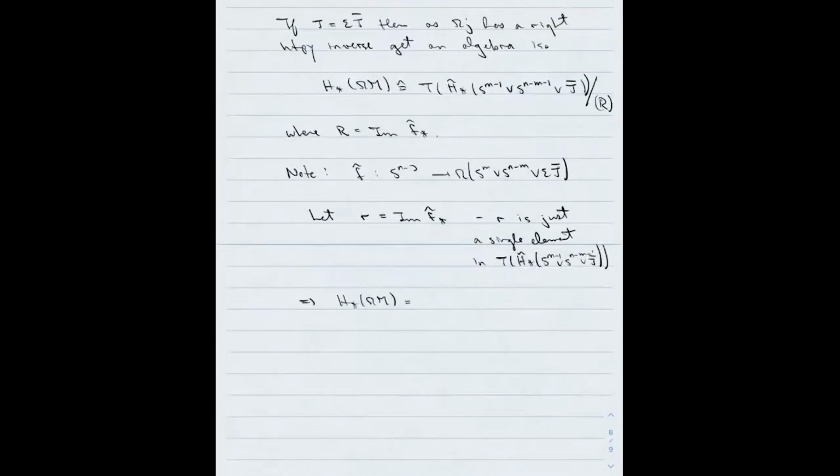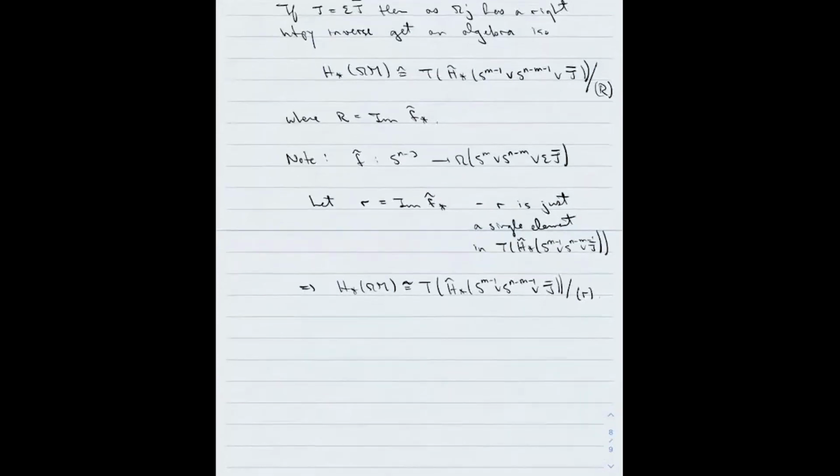So the homology of the loop on M, I think it's this tensor algebra, and you're going to quotient out an ideal generated by a single element. So quotient out by a single relation. And these things are called one-relator algebras. So just quotient out by a single relation.